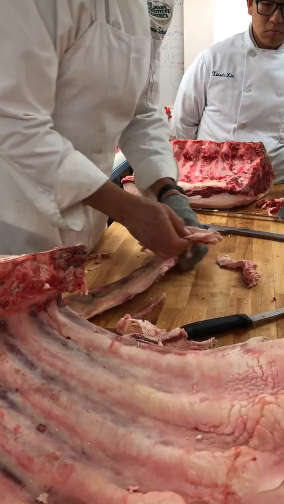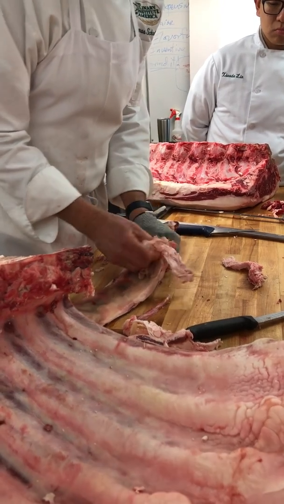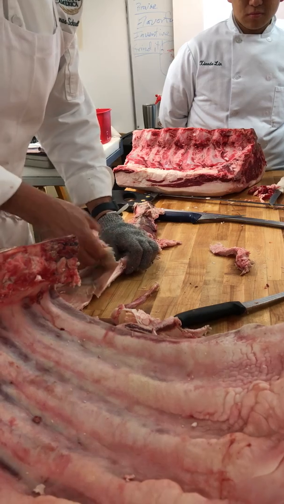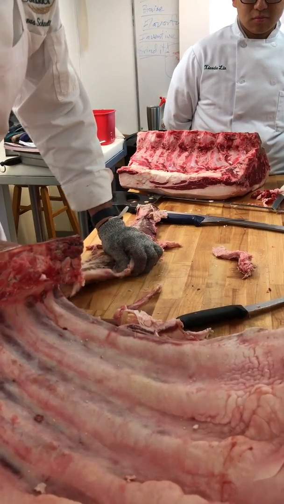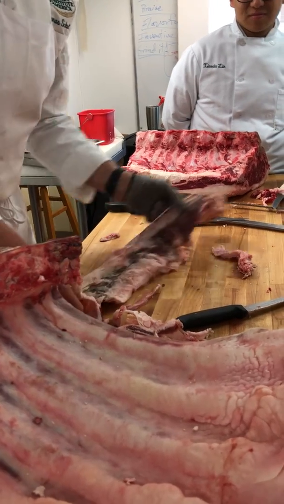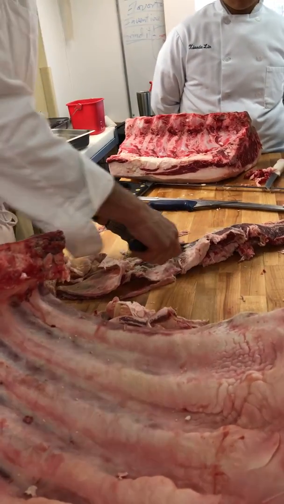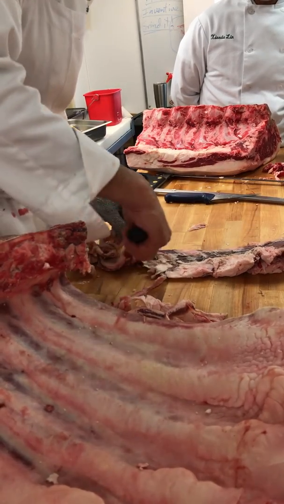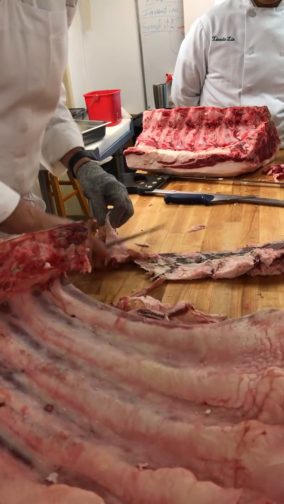And then you pull like this. When they come in the bag, they peel a little bit easier because they're all wet. This one's starting to dry age a little.